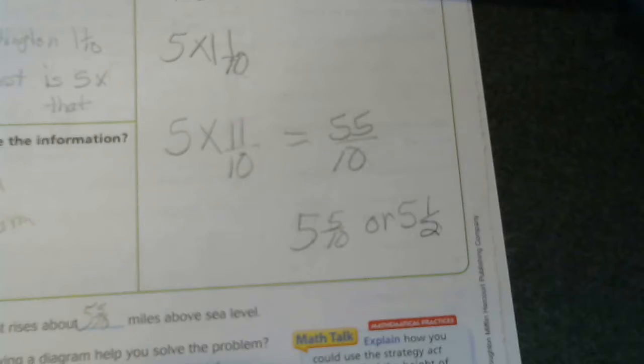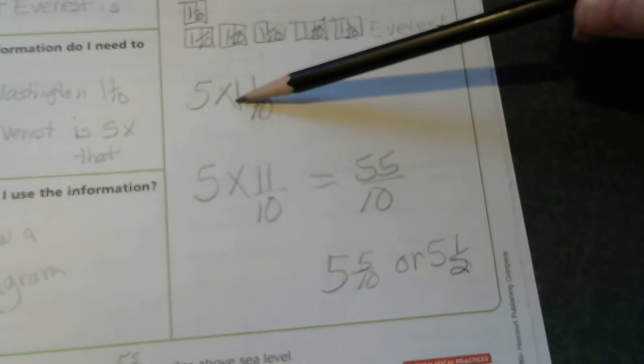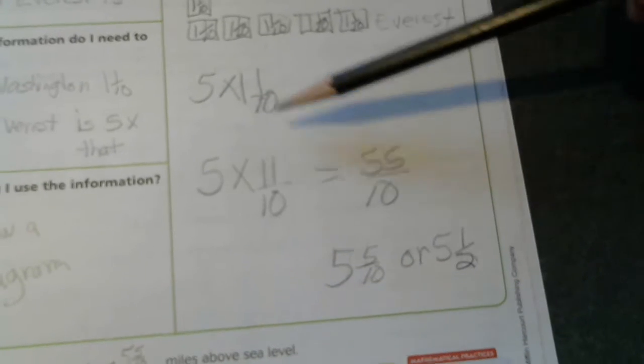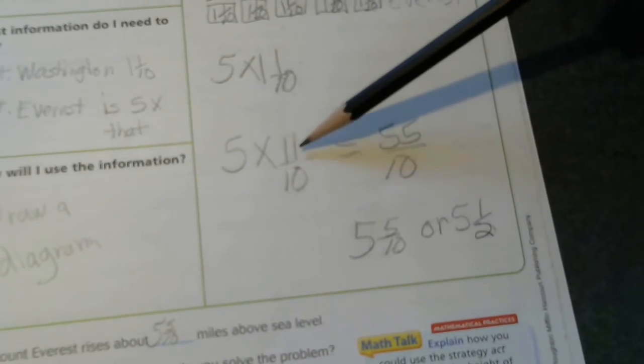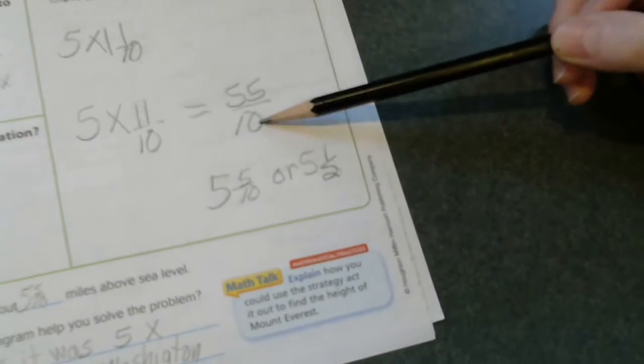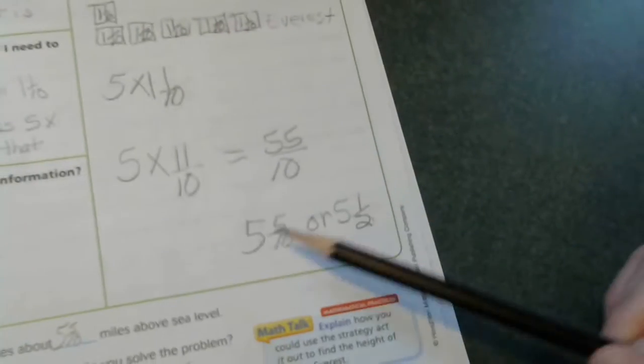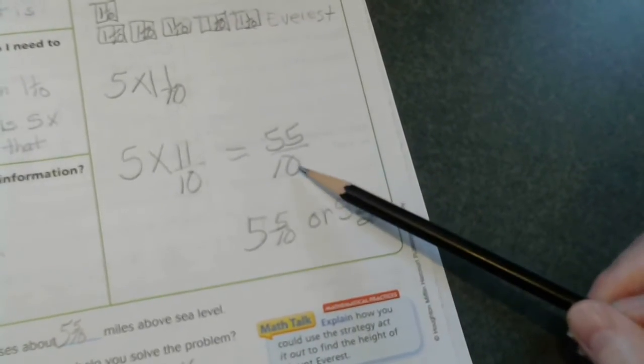So I have to make an equation that says 5 times 1 1/10. I have to turn 1 1/10 into a fraction. 10 times 1 is 10, plus 1 makes 11/10. Then I multiply that times 5. 5 times 11 is 55. 10 goes into 55 5 times, with 5 left over.